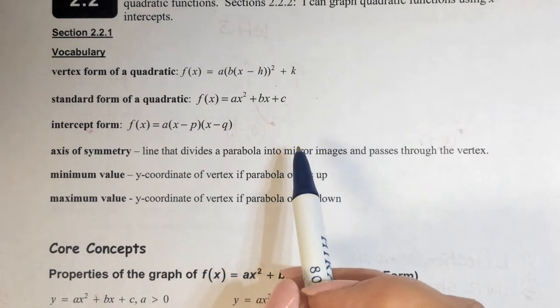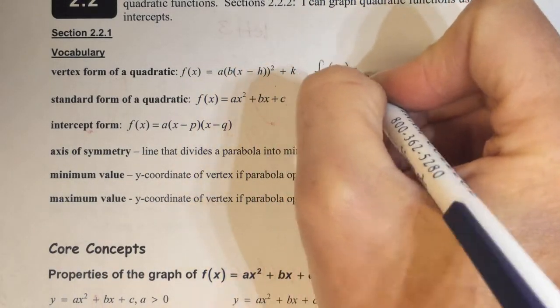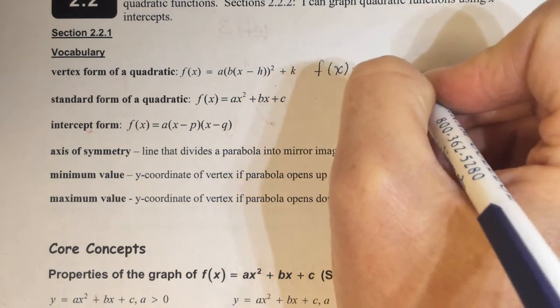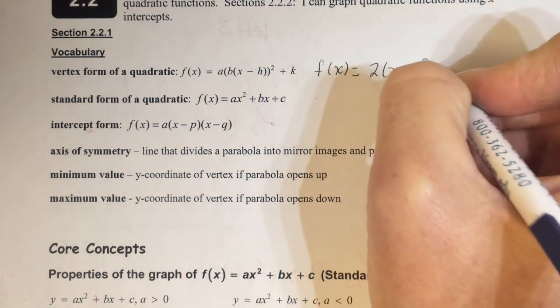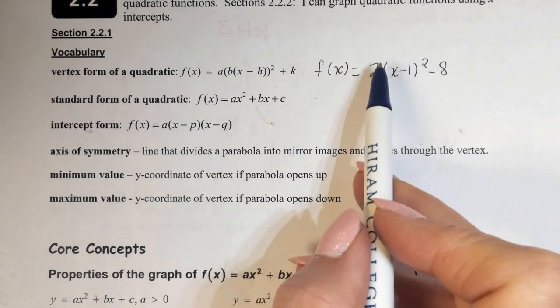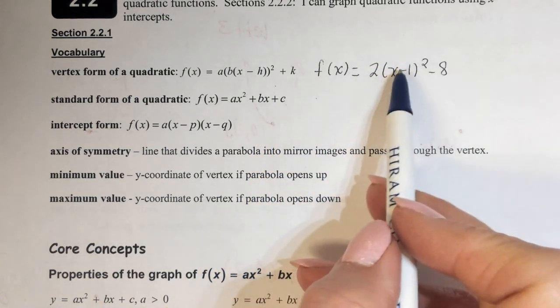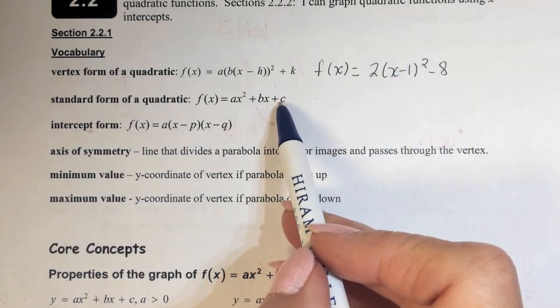What if I gave you this equation? f of x equals 2 times (x minus 8) squared minus 8. How do you think you could go about getting that into the standard form if you needed to? How could you get this into standard form?